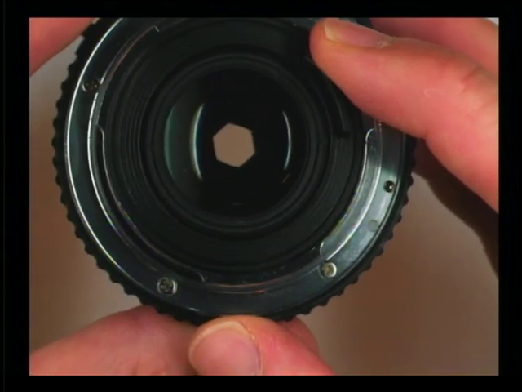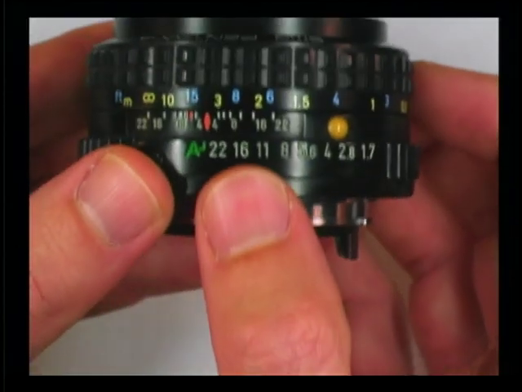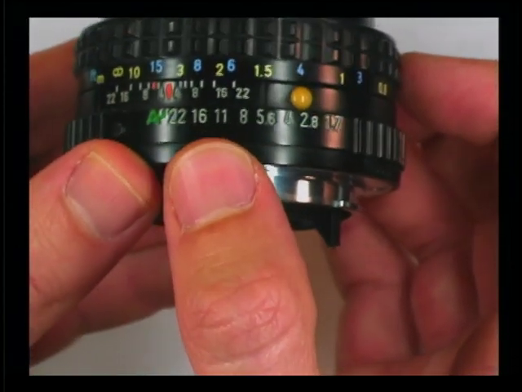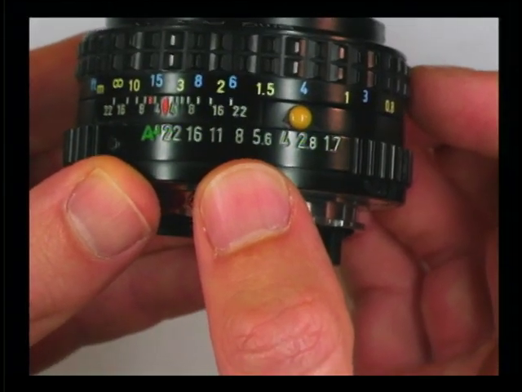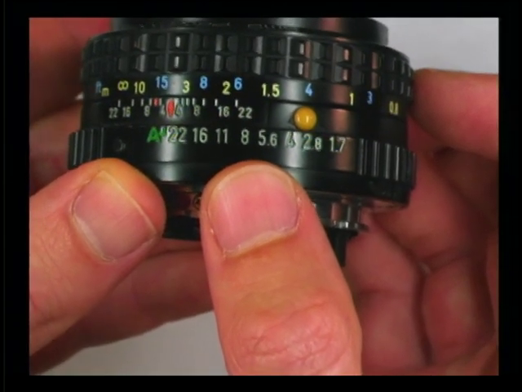Now, one more thing I'm going to show you on this old lens, there's some numbers on here, and these are actually the f-stop numbers. These at 22, 16, 11. The newer lenses don't print them here because it's all electronic, so it does it internally, but the old ones, you actually had to turn a dial and set these.